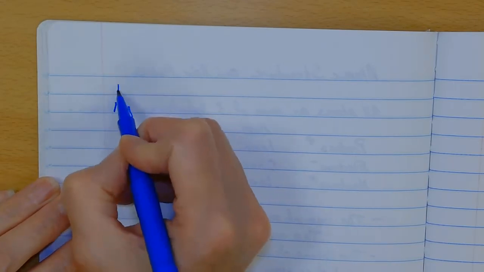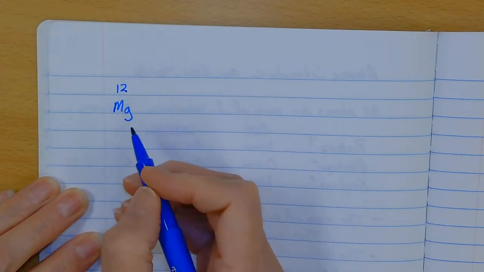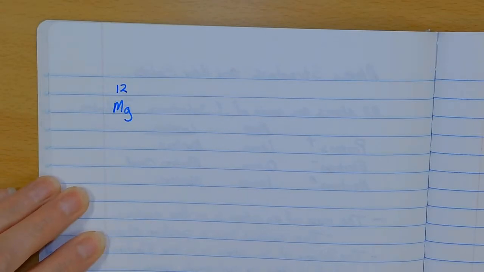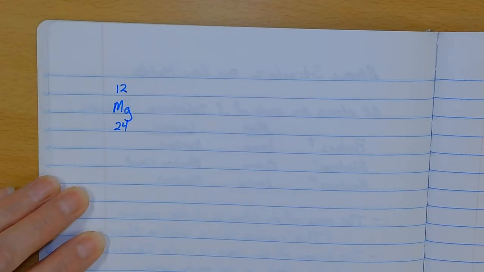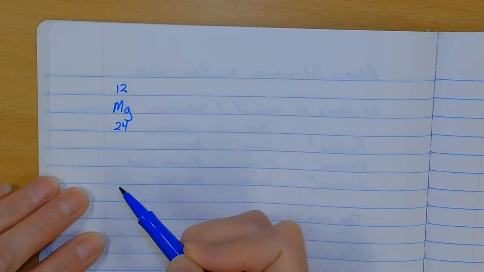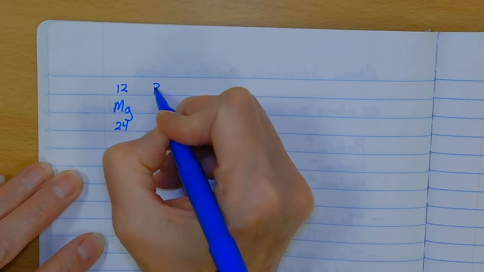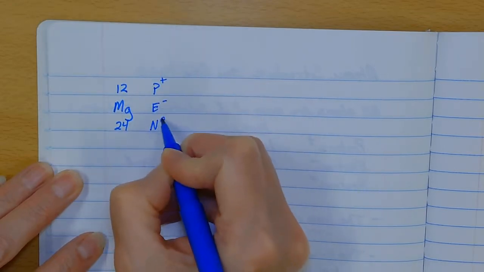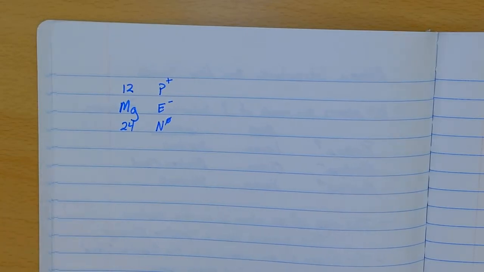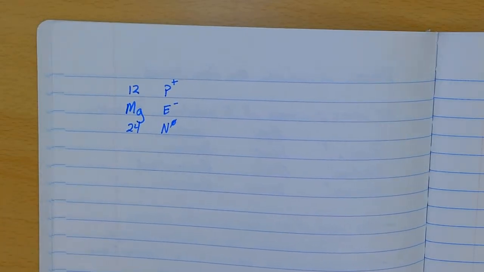It has an atomic number of 12, and it has an atomic mass of 24.305. So if it has a mass of 24.305, that's going to round to 24. So I'm going to put 24 here. Okay, atomic number, my atomic mass. I'm going to put my acronym: protons, electrons, neutrons. Writing them like that helps you remember. It spells PEN.